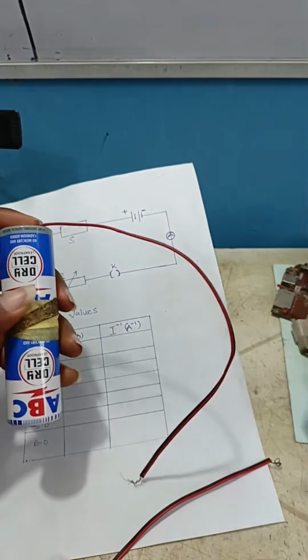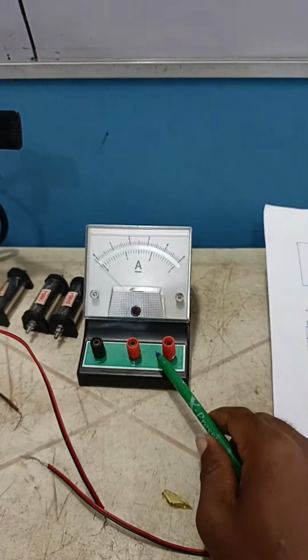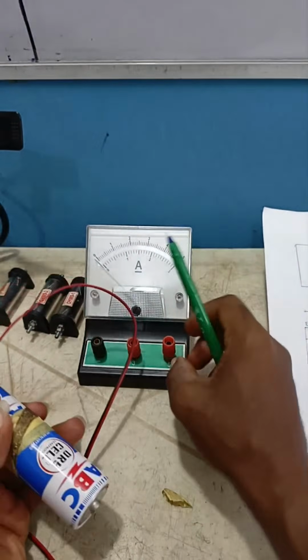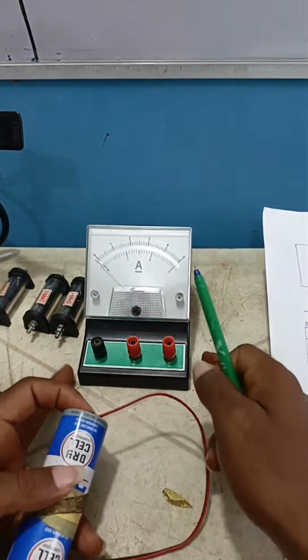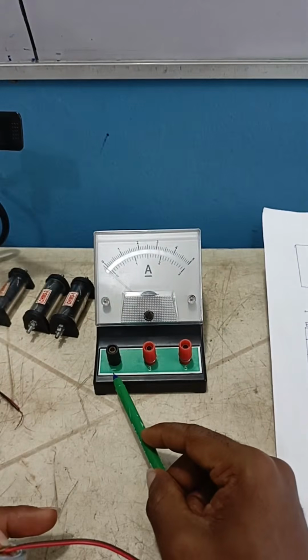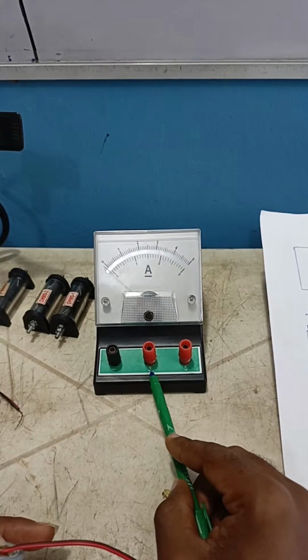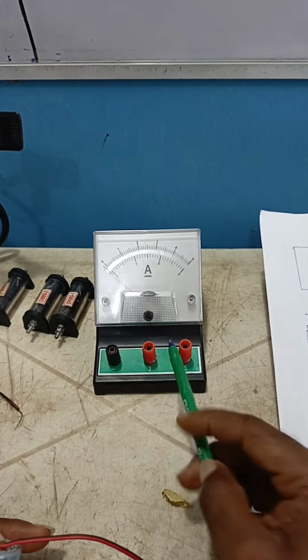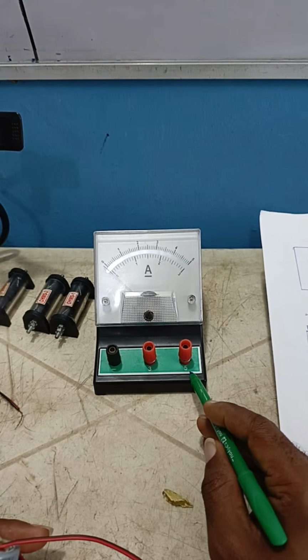Look at the wire, and it moves to the negative terminal of the ammeter. So this is our ammeter. We'll be using that of 3 ampere. You can see your ammeter. This is the negative terminal, black cap. The red caps represent the positive terminal. This is measuring up to 3 ampere, while this one is measuring up to 5 ampere.